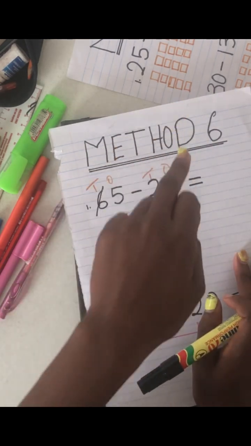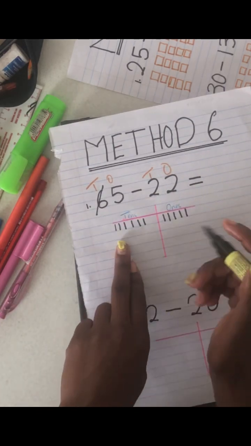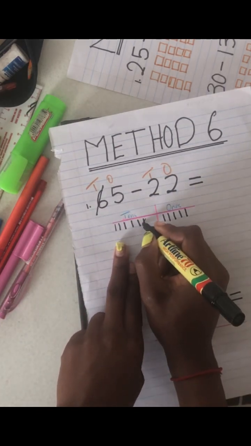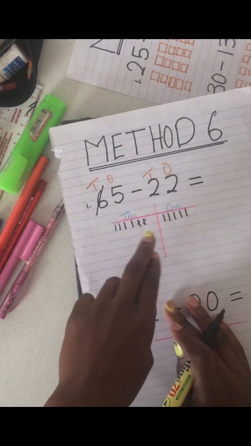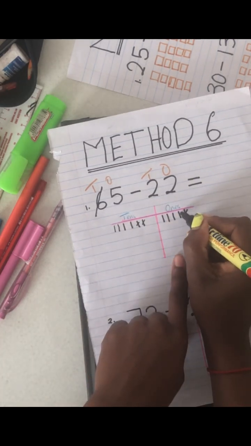It's tens minus tens and ones minus ones. So in the tens, you're gonna minus what? 2. So you're gonna say 1, 2. And also in this side, you're gonna minus the what? The ones. You're gonna say 1, 2, right?